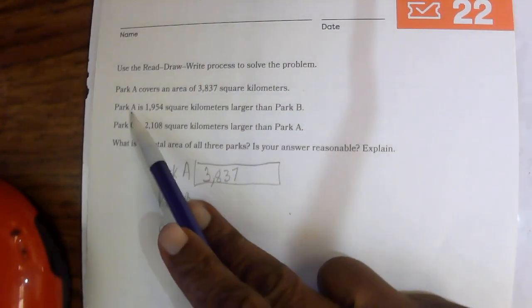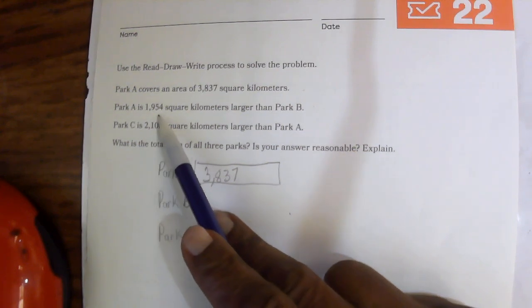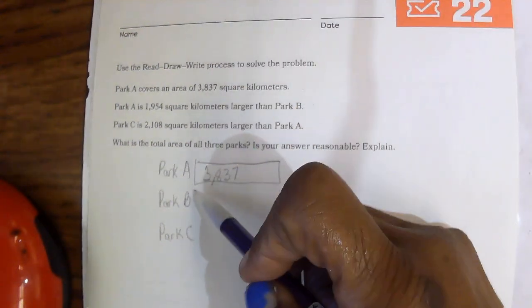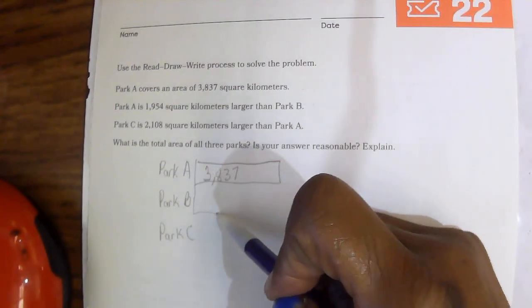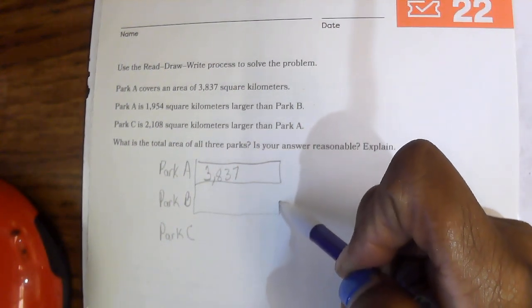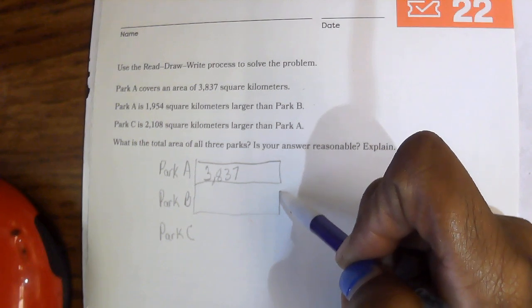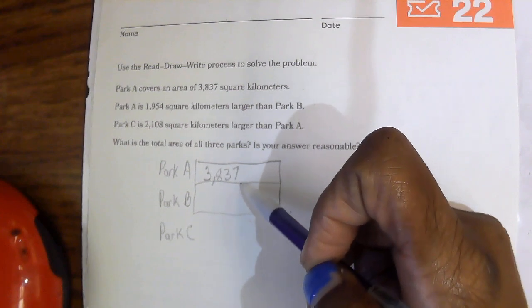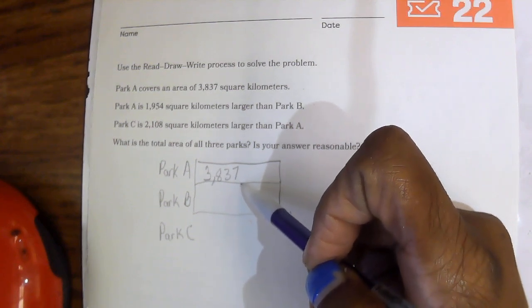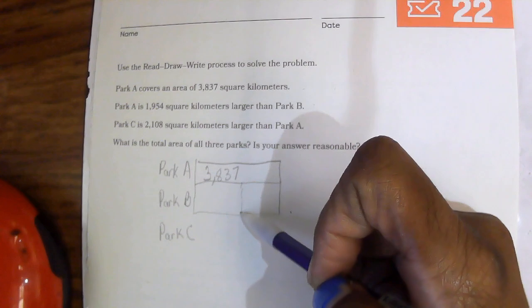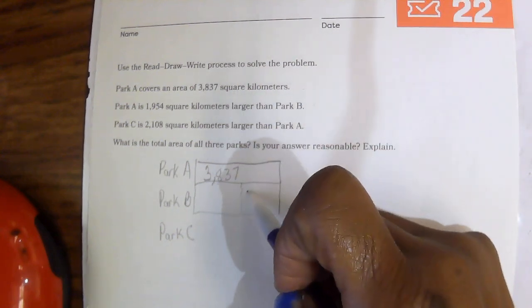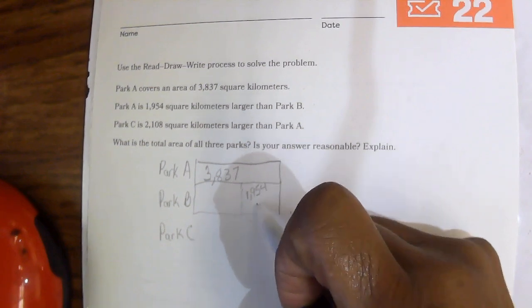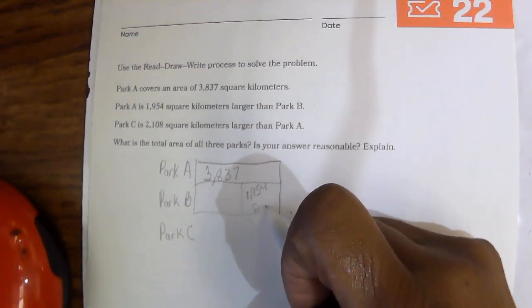Then it says Park A is 1,954 square kilometers larger than Park B. So I'm going to do them the same. And then I'm going to go back, because it's 1,954, and I'm going to put fewer.